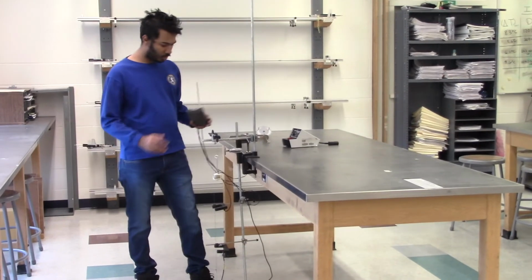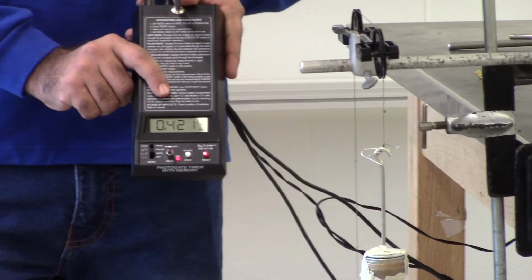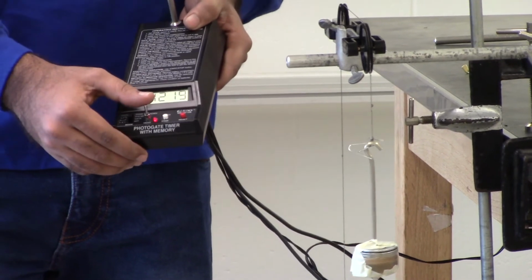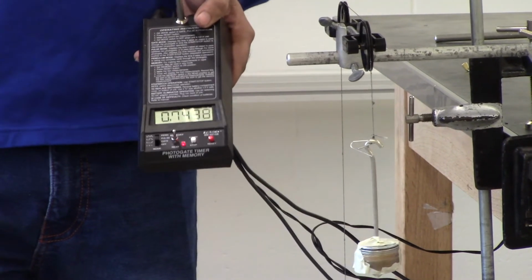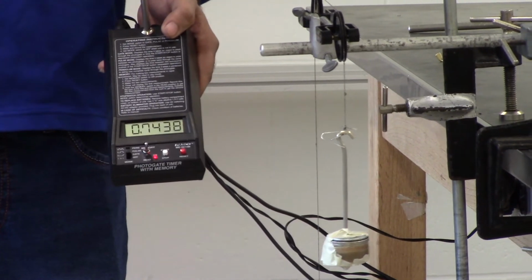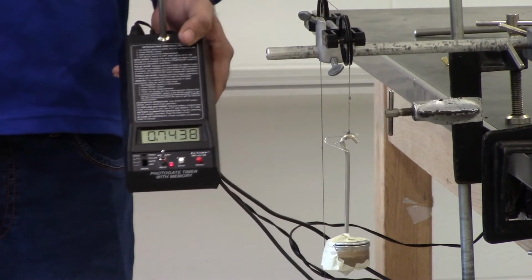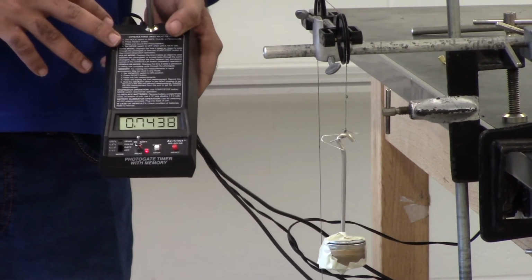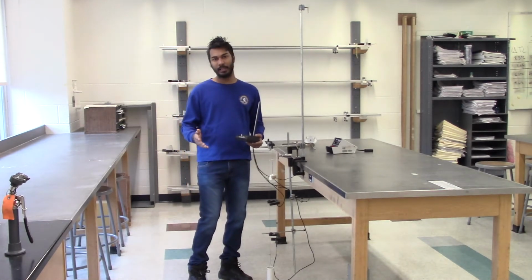Let me show how to get T1 and T2. The first number you see here is T1. When you switch the memory mode, the second number you get is T1 plus T2, not just T2. So you have the T1 data and the T1 plus T2 data. How do you get T2? Just subtract the two numbers. You take the subtraction of those two numbers to get T2. That is how simply you can do this.